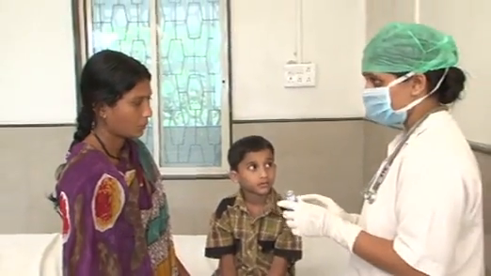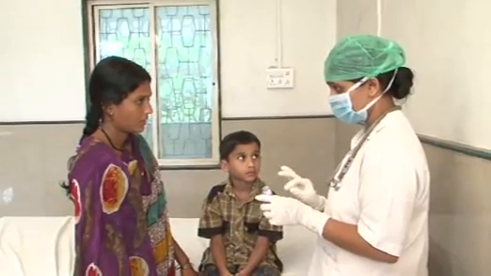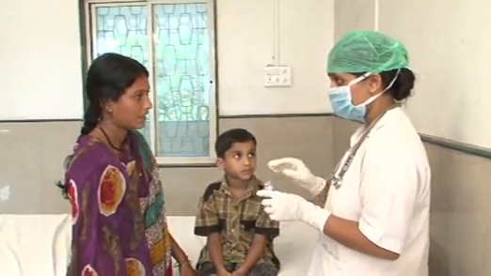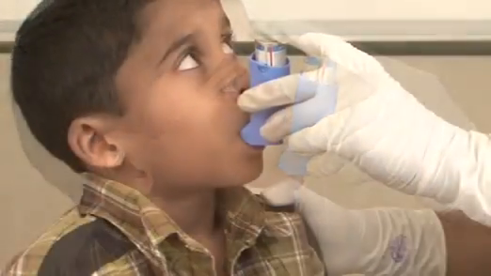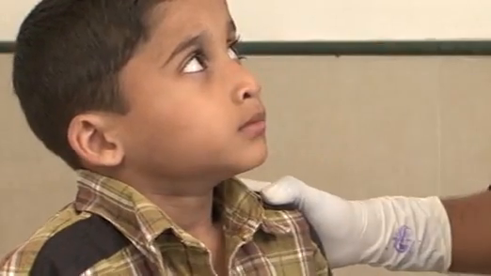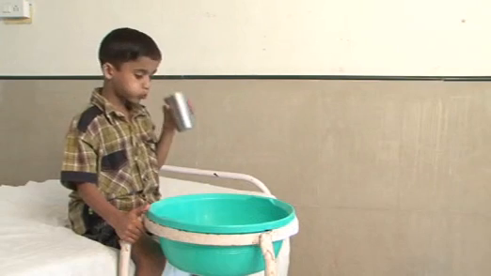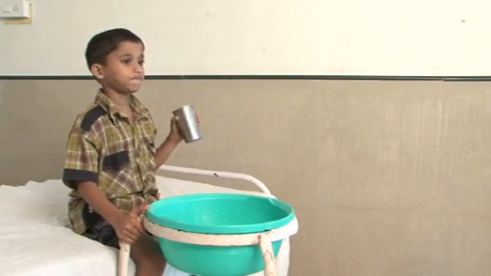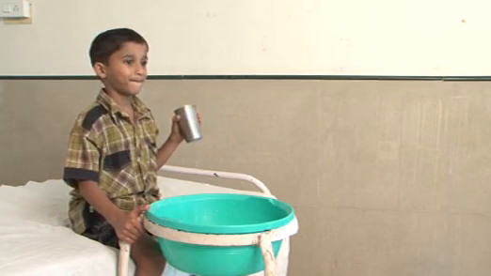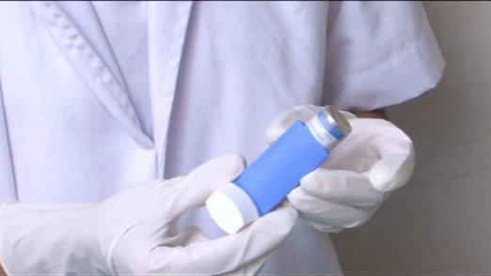Repeat the above steps when more than 1 puff is prescribed. Advise to wait 1 minute between puffs. This may improve penetration of the second puff dosage into the lung airways. Ask the older child to rinse his or her mouth with water after using the MDI. Recap the MDI.